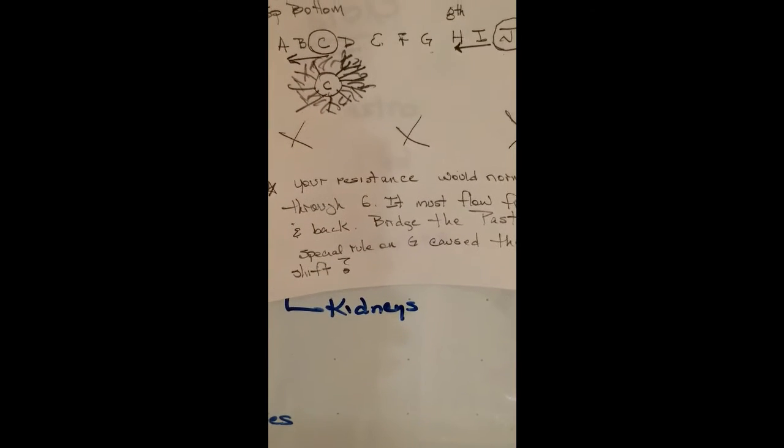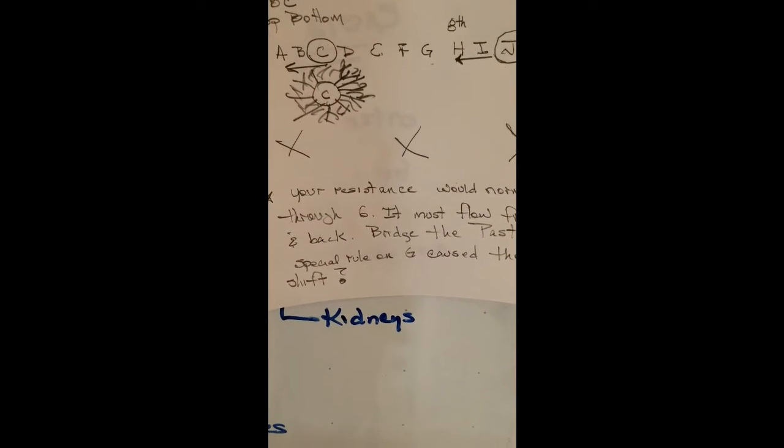The other thing is there's a special rule on G that I'll figure out. I might figure that out today.